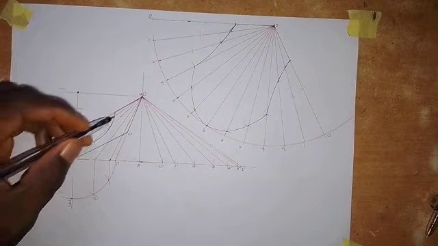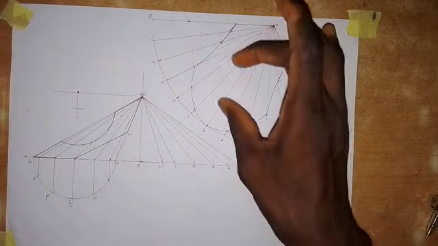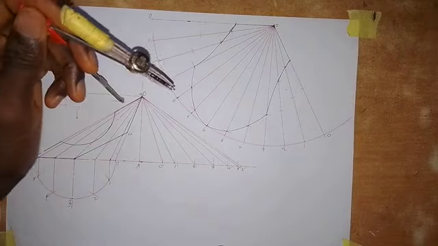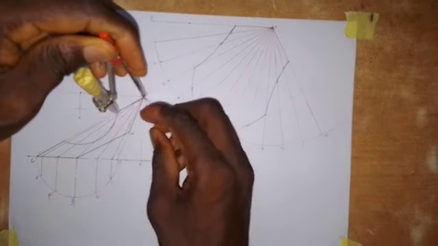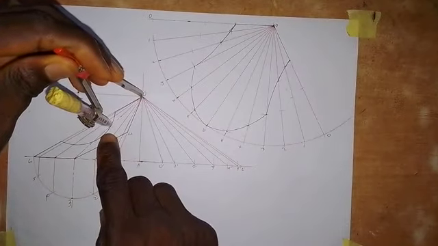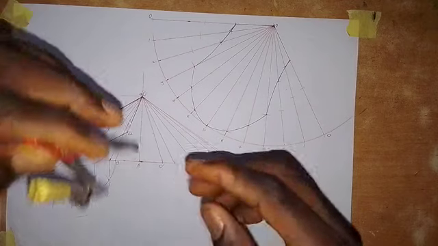What about this particular part that is cut off? That's going to be within here. So let's quickly do that. From this point over here, I will extend to this point on the center line, that's on 3.